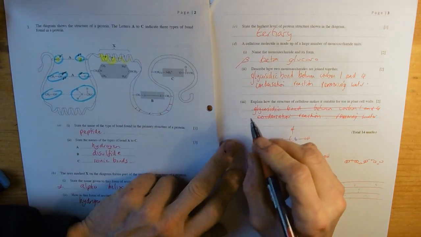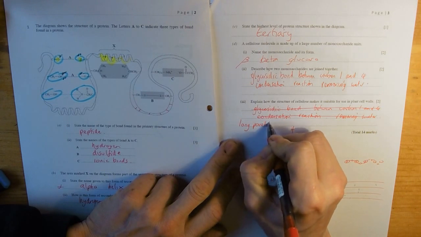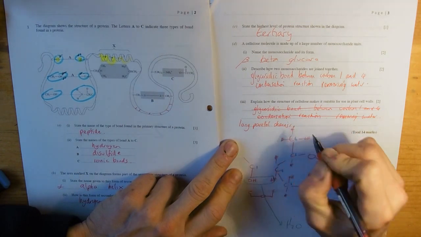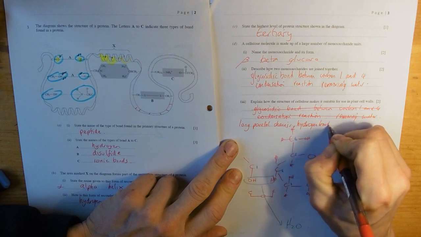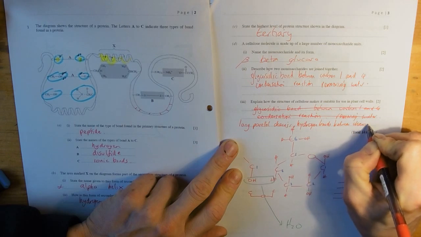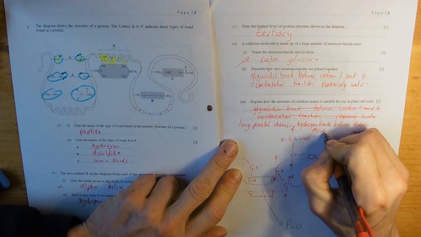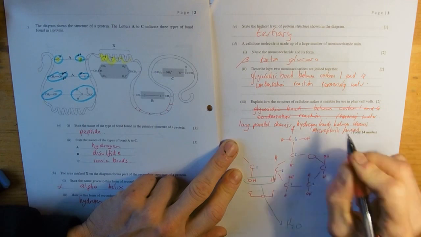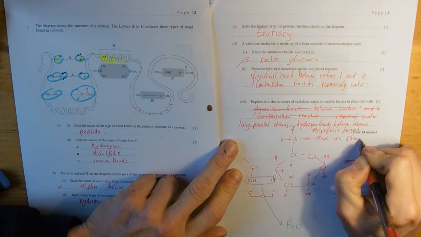So here we can say long parallel chains, hydrogen bonds between chains, and microfibrils formed, and these are strong.